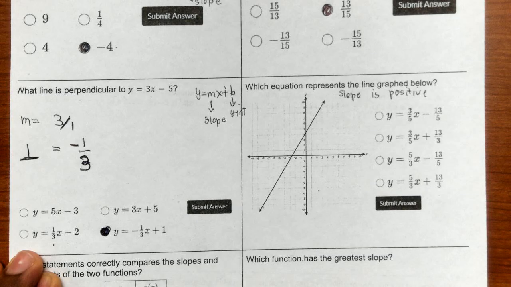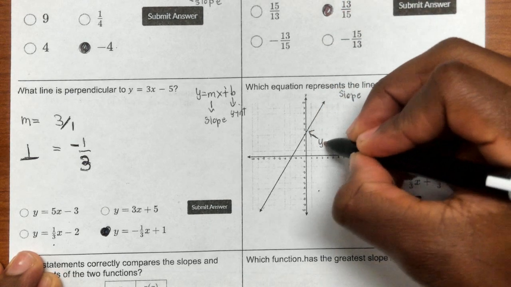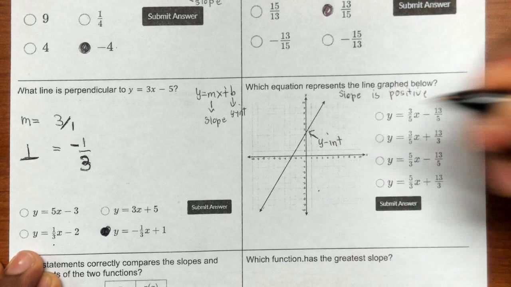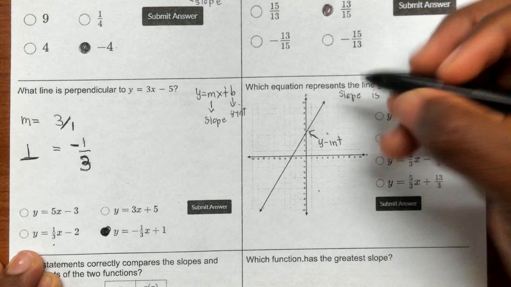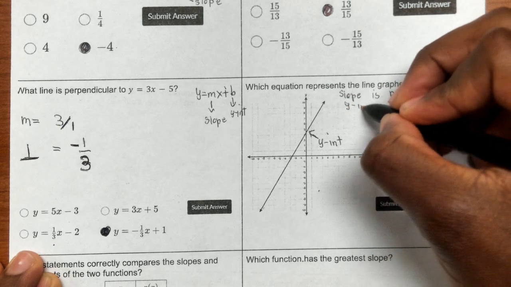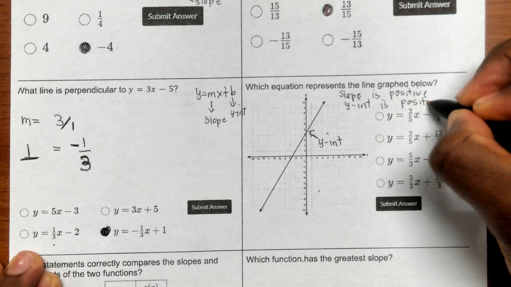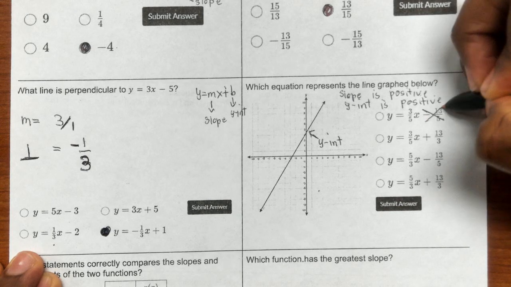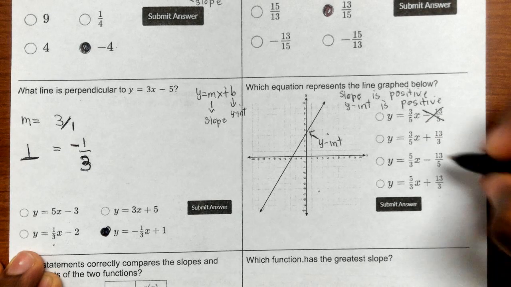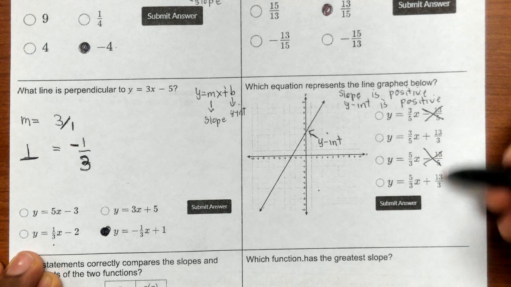Now you're going to look for the y-intercept. The y-intercept is where you intercept the y-axis, and in this case, it intercepted it at the positive values of y. So my y-intercept is positive, which is another thing you can deduce. So I can eliminate all the y-intercepts that are negative. This one would be wrong because that y-intercept is negative. This one would be wrong because that y-intercept is negative. So now it's in between these two.